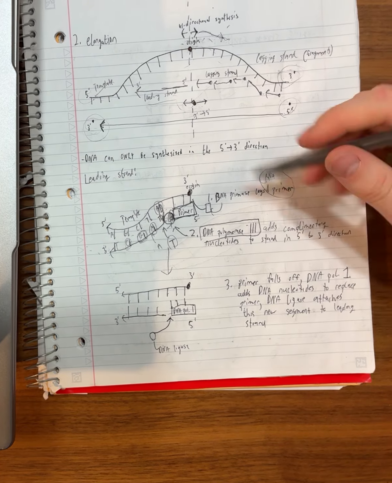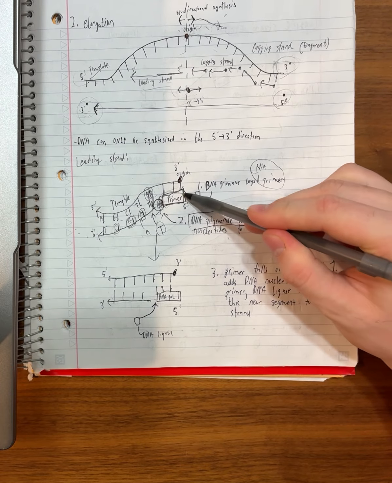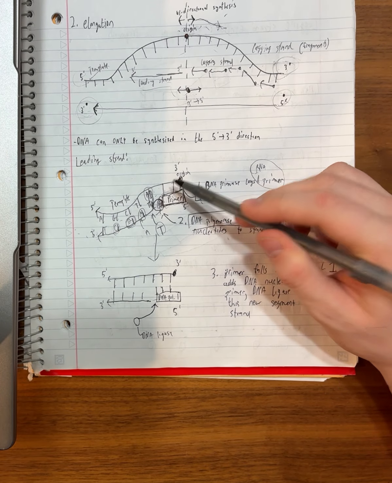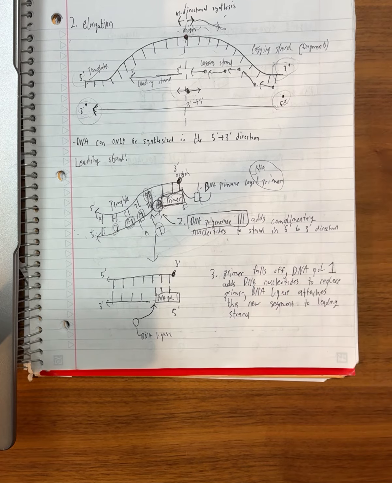And the last thing that we're going to do is, we have this primer here, and we didn't synthesize anything for these 3 nucleotides because the primer had to be there.